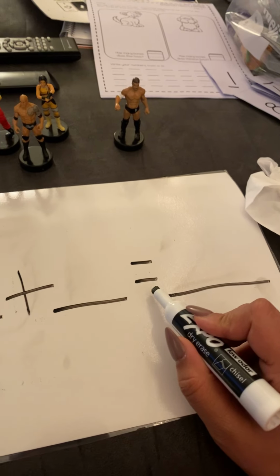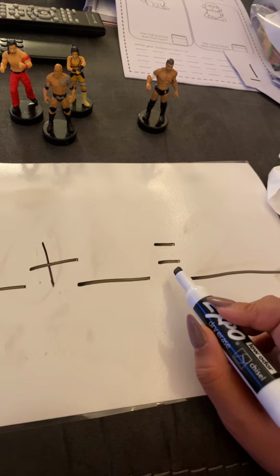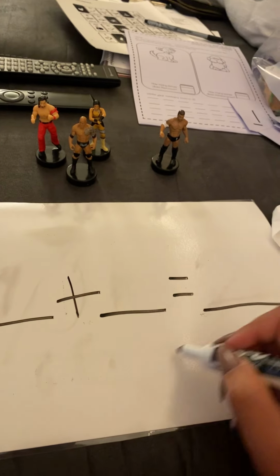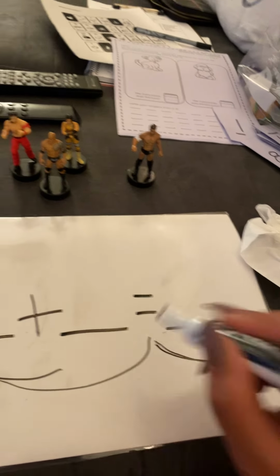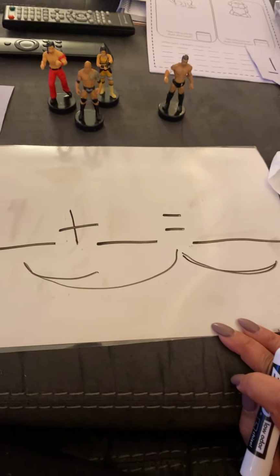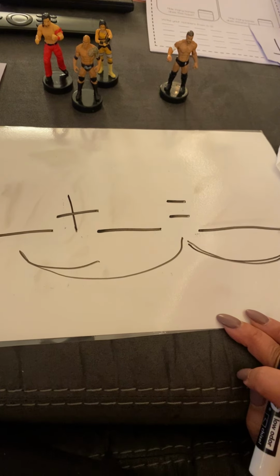This symbol right here, boys and girls, this means equals. So this just means, and the answer is, and you're going to write it on this line. It also means that what's on this side is the same as what's on this side. But you'll learn that when we get a little bit older, okay? So this is what your board should look like. I'll give you 1 second. Remember, you can always push pause, or you can go back on my videos, okay?